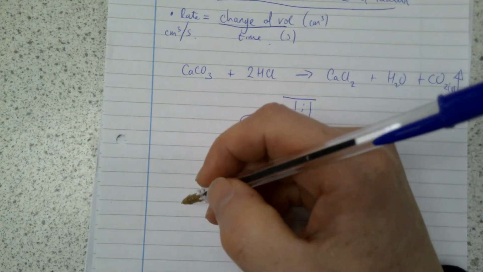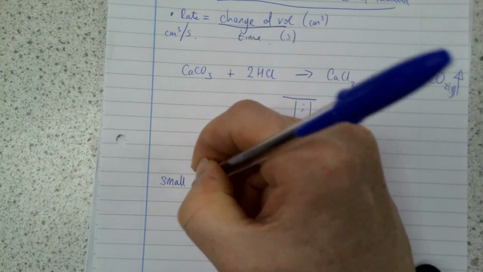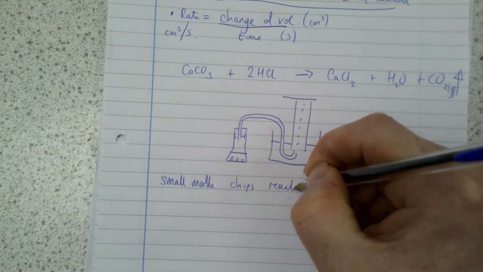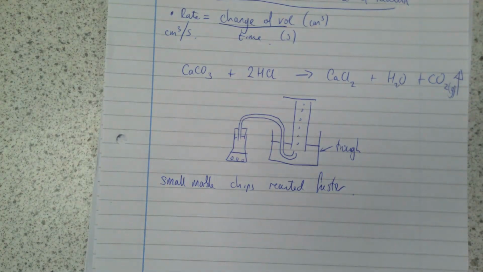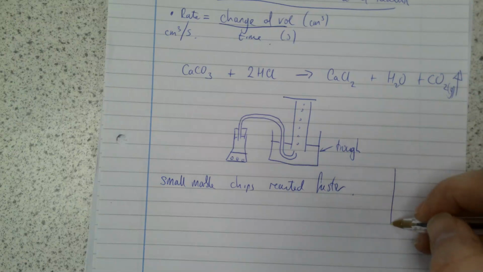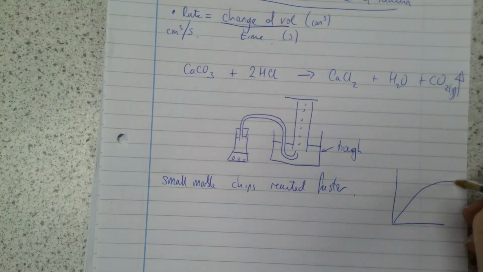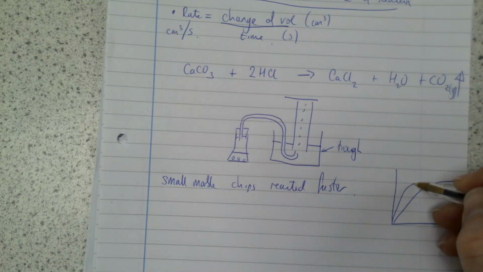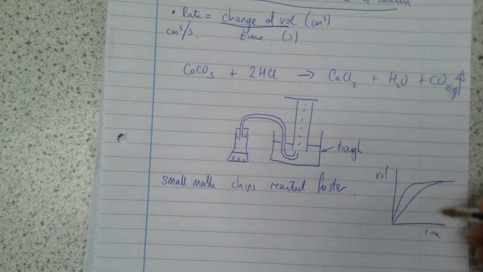So what's going on? What you found, I think, from what you were telling me as I was wandering around, is that the small marble chips reacted faster, right? Is that what we all saw? I think more or less people found that. And when you draw the graphs, which we haven't done yet, one of them might look like that. Will the smaller marble chips be steeper or shallower? Did you shout it out? Steeper. Yeah, the small marble chips will be steeper. It might end up looking something like that when we've finished. Okay, so the volume versus time. So small, large.